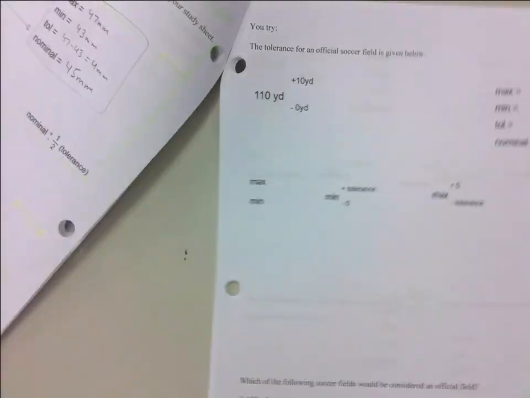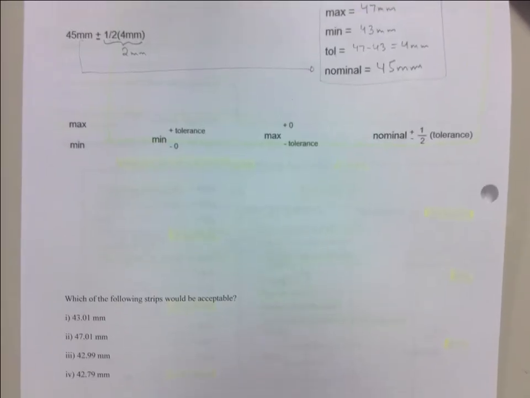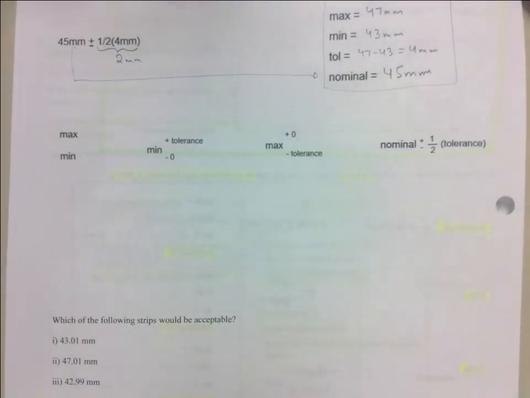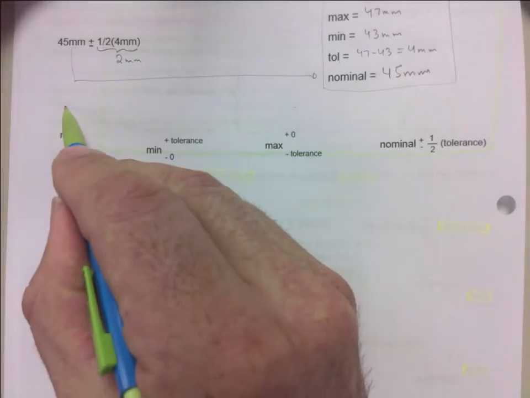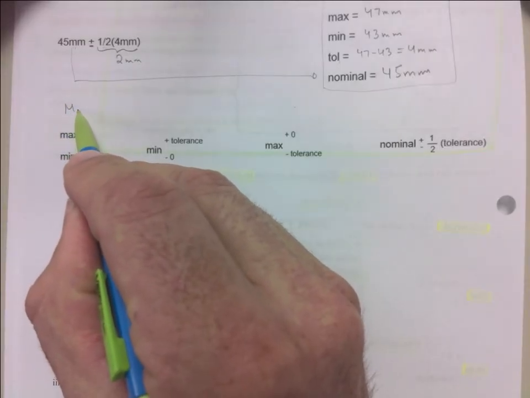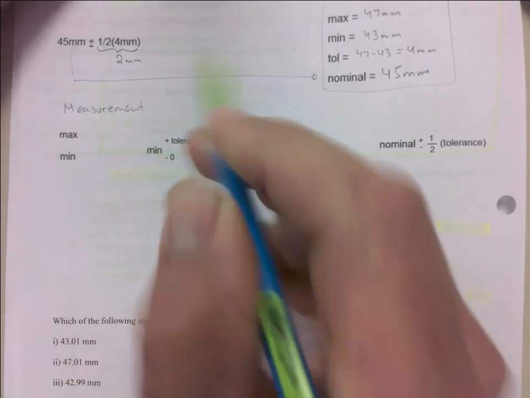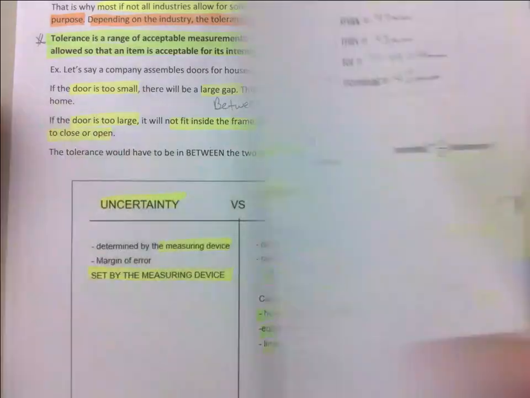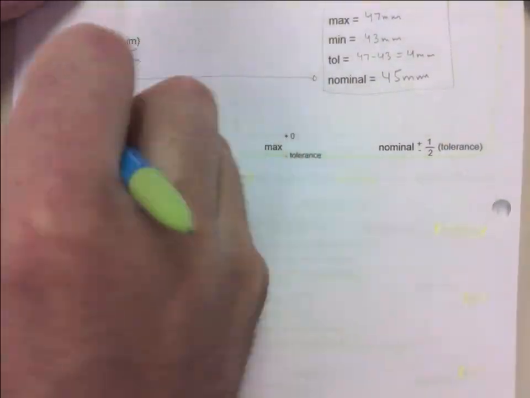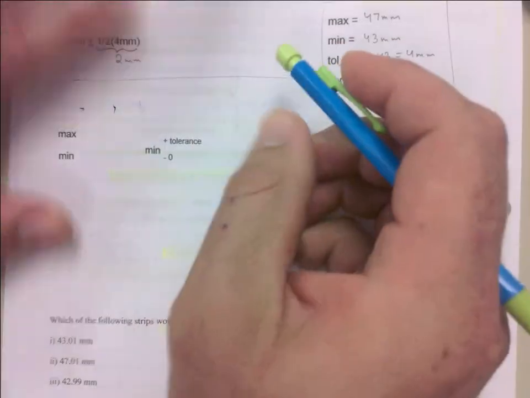So if you have your study sheet handy, this is my heading that I would have for tolerance. Sorry, I missed. I'm going to change this. Tolerance of a measurement. Okay.